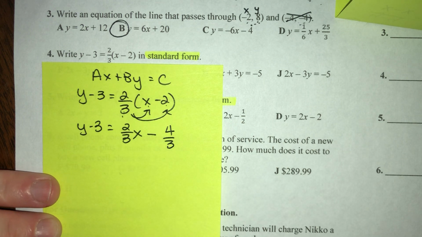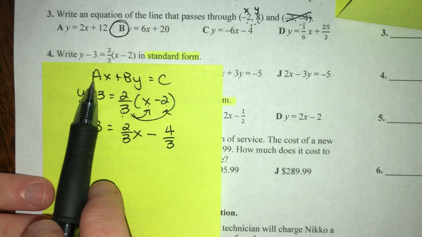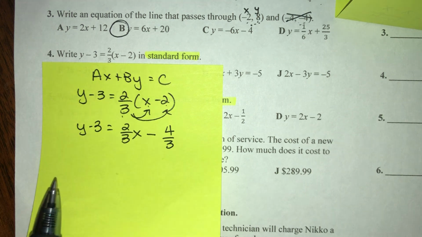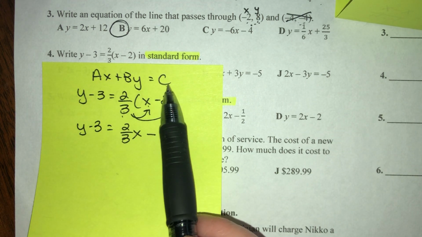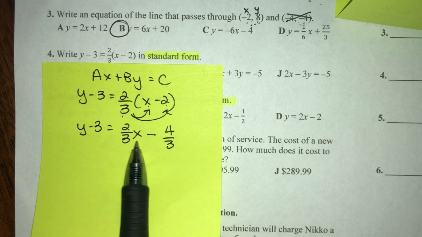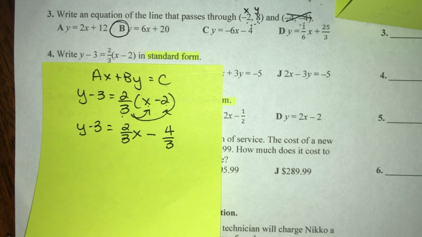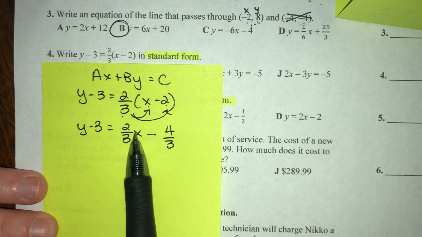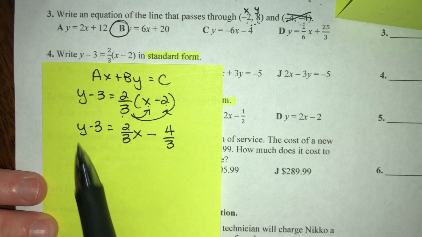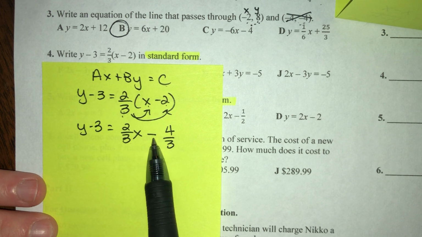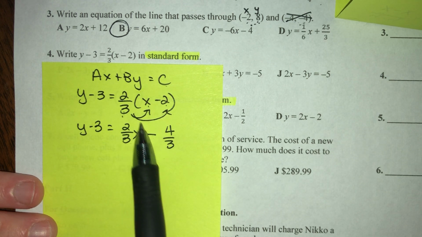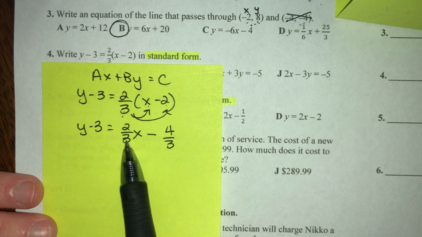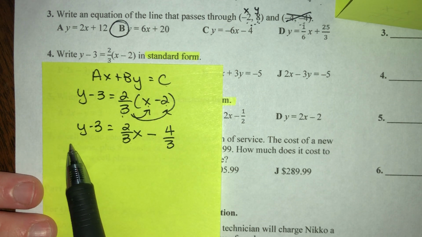Okay, so now I'm here, right? My goal in standard form is to get x and y on the same side of the equal sign, and then any numbers by themselves on the other side. Well, that's not what I have here. x and y are on 2 different sides. So I either need to move x over here, or I need to move y over here. Well, remember, x cannot be negative. So if I moved it from here over here, I would have to subtract 2/3 x here, and I'd have to subtract 2/3 x over here.